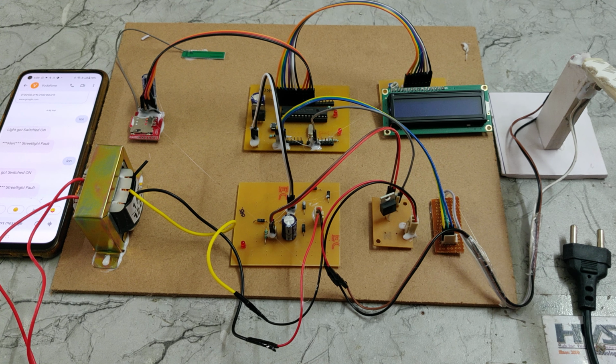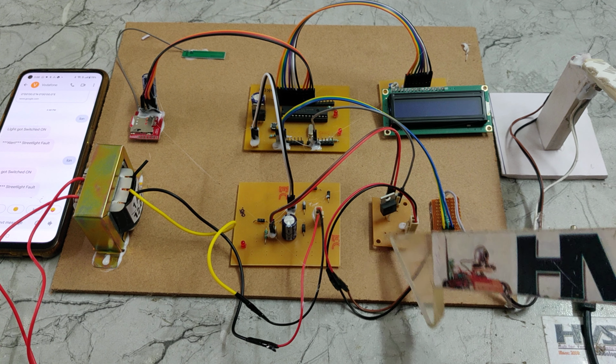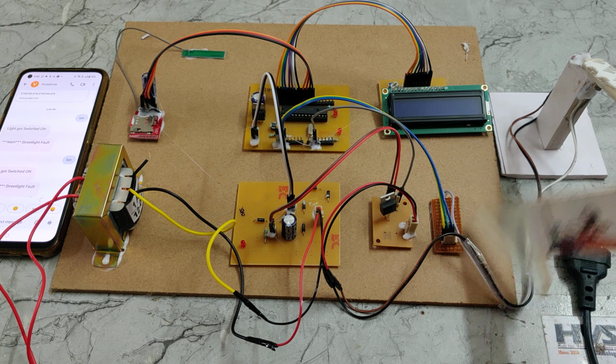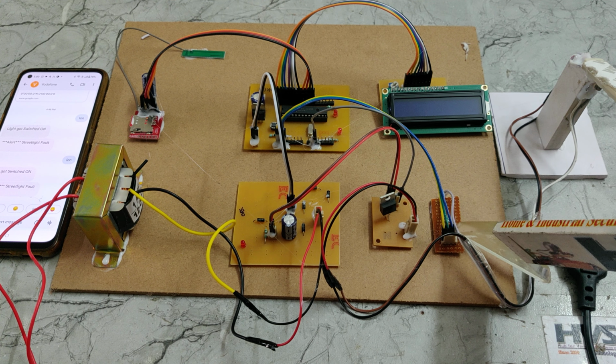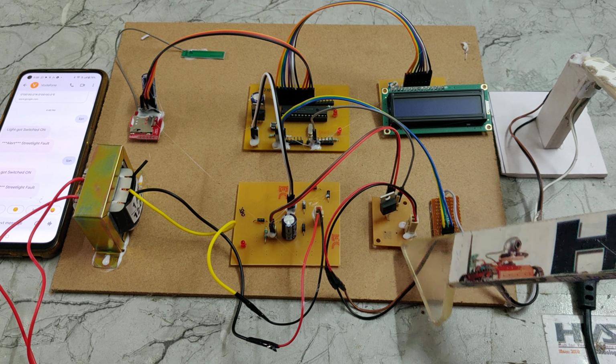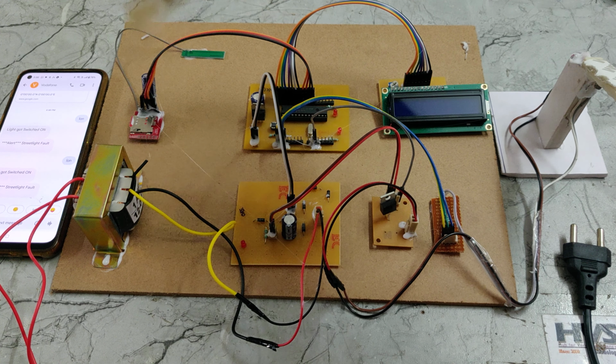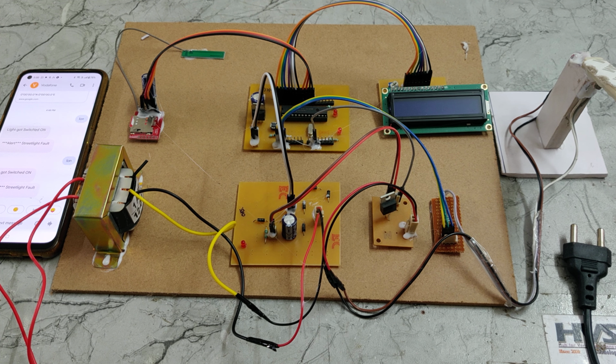To turn on and off this LED, we are making use of this MOSFET board; we are using the IRF-Z44 MOSFET to control this. This is the LDR board, which gives the LDR input to this board, and from there to the microcontroller. The interfacing connections: A0 for the LDR, C0 for the MOSFET board, B2 to B7 for the LCD, and B0, B1 for the GSM module. So let us see the demonstration.